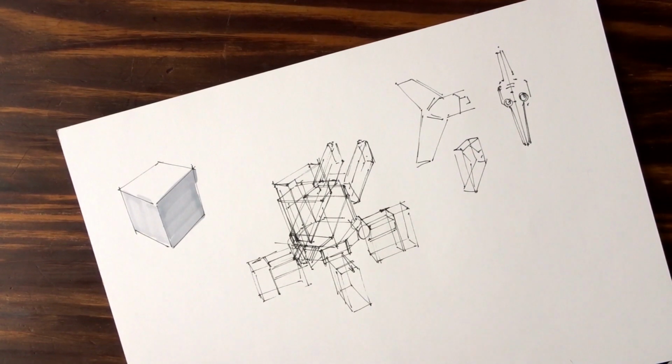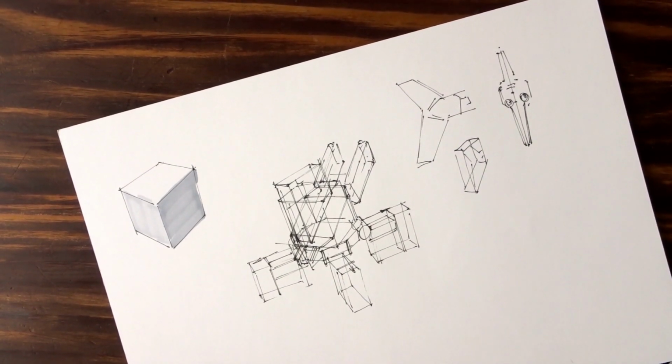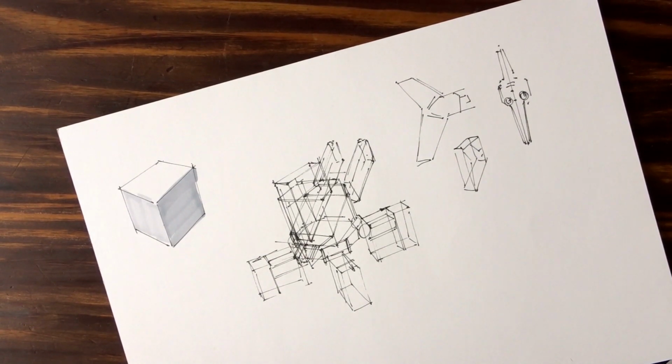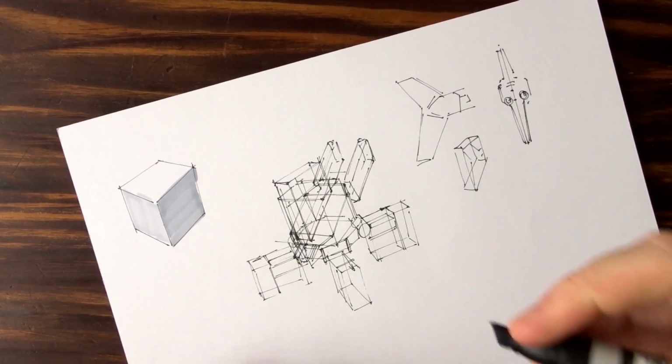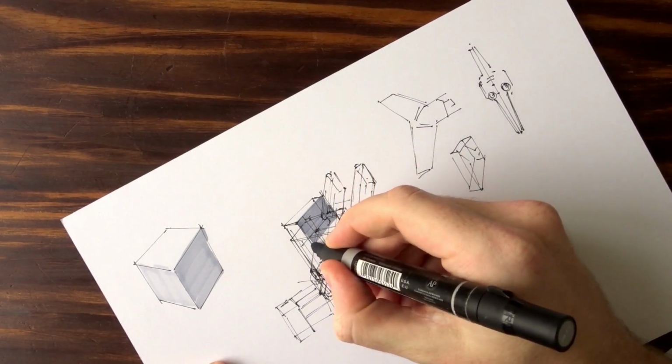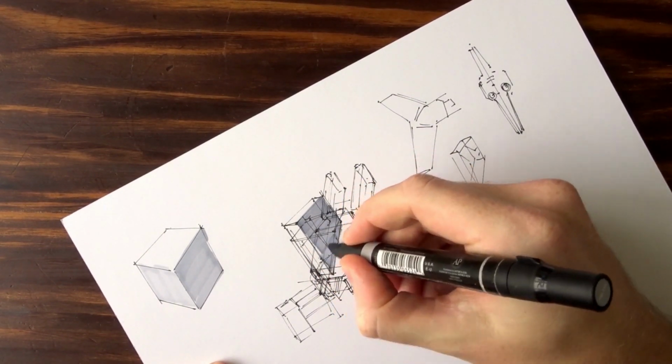It is looking a little bit similar, but when the detailing comes in, then you're going to see the differences. So what I'm going to do now, I'm going to take my dark marker, which is here, and I'm going to make sure to add shadow on all the areas where shadows come.